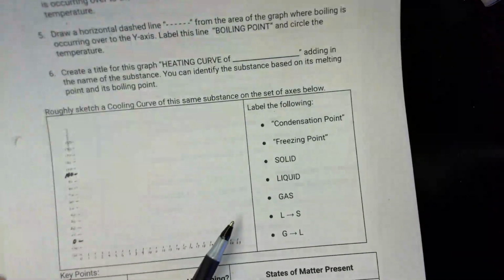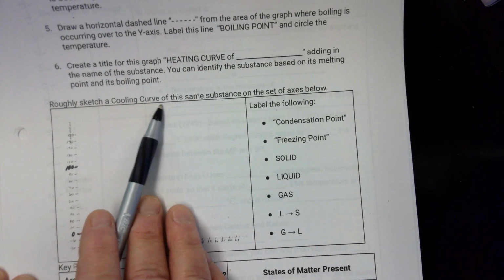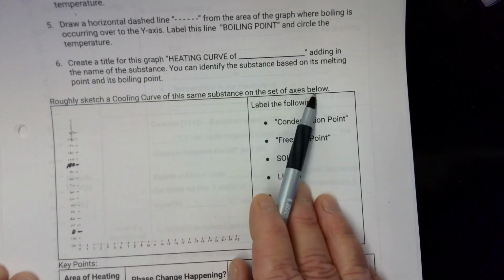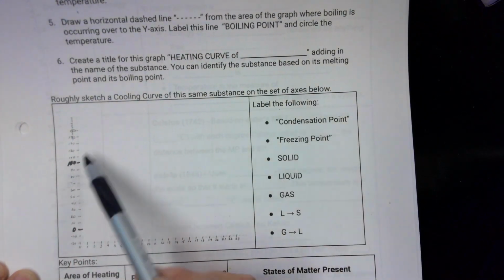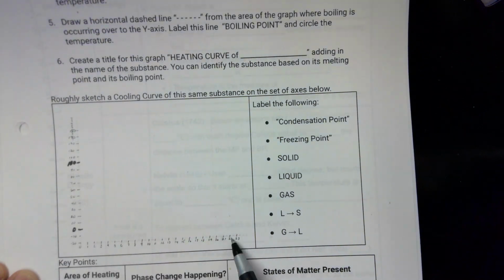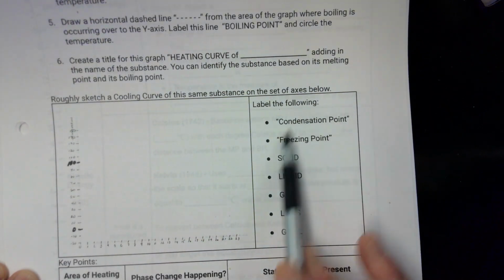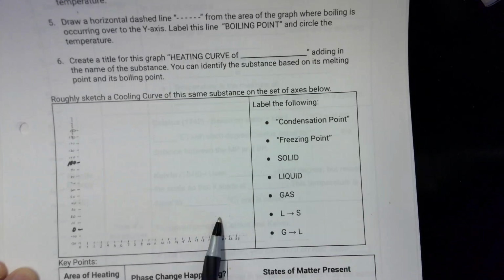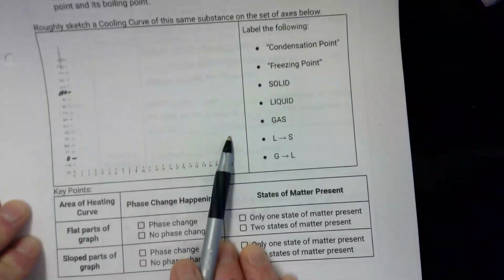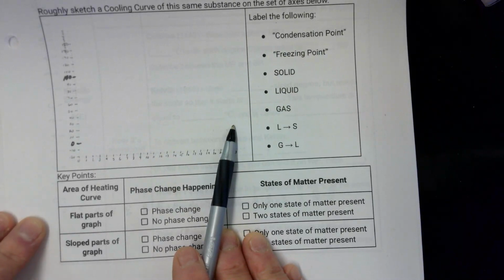Once you've done that, you're going to roughly sketch a cooling curve of the same substance on the set of axes below. So here's the set of axes. Label these things. On this cooling curve, the general trend is going to be down and to the right because you're cooling down, so the temperature will be going down.